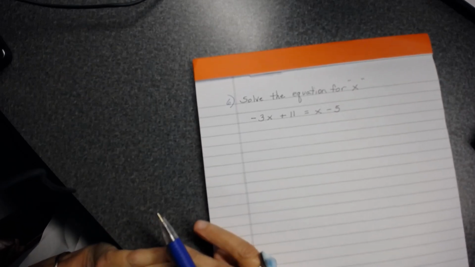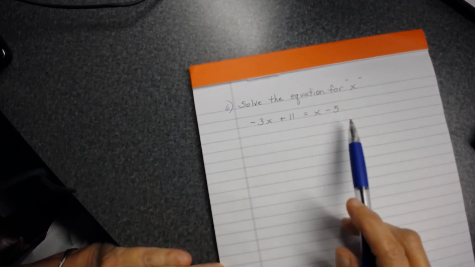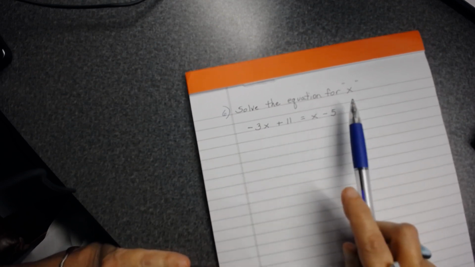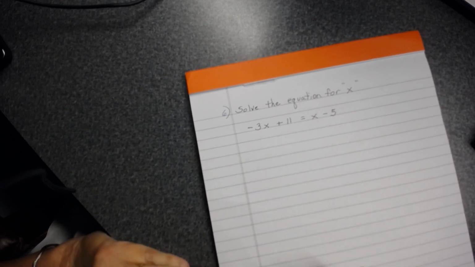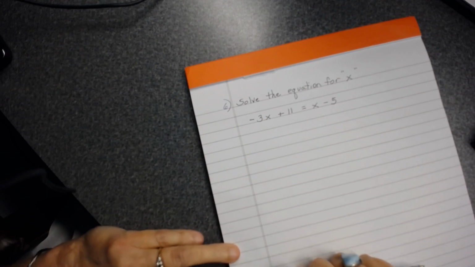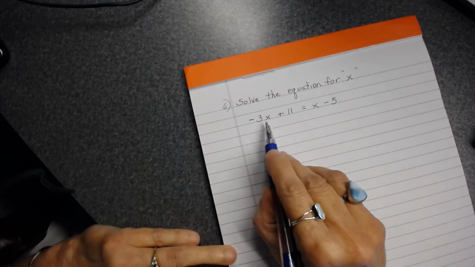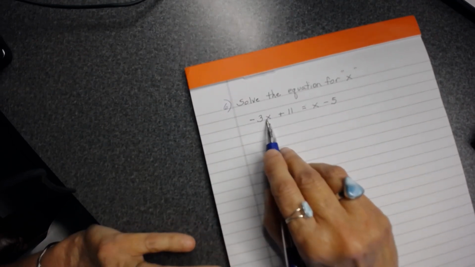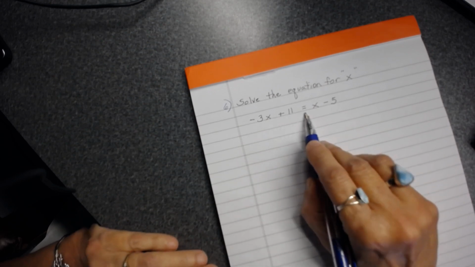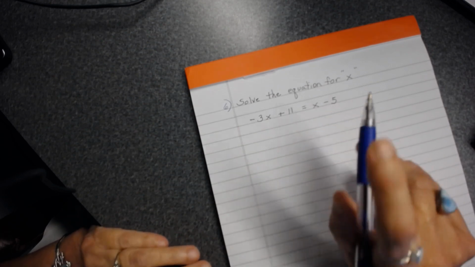Solve the equation for x. So we want to solve for the unknown. The unknown can be any letter of the alphabet. Just so happens to be x on this one. Negative 3x plus 11 equals x minus 5.